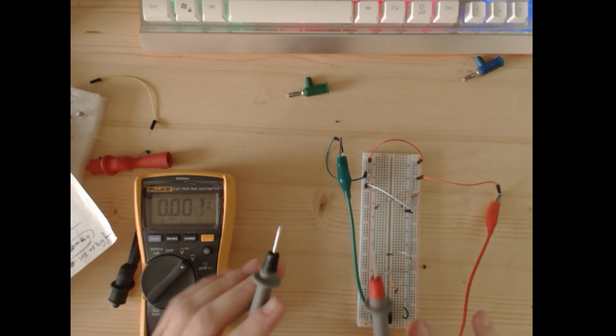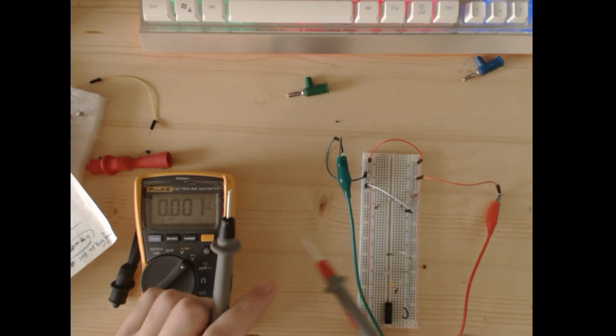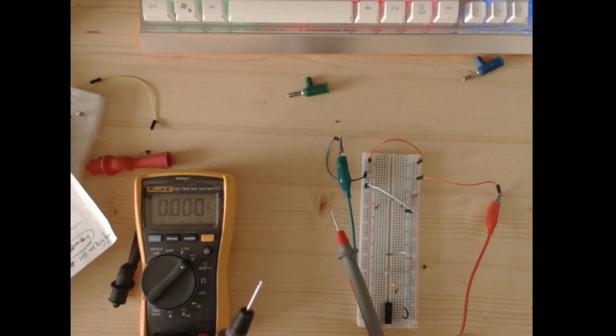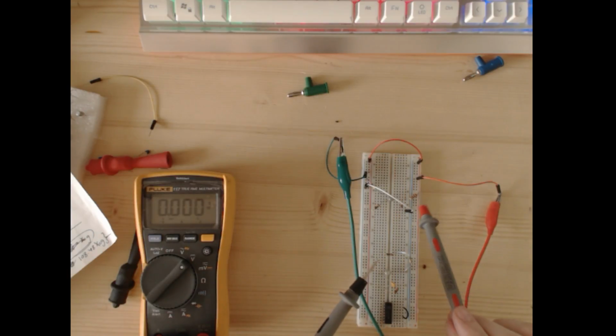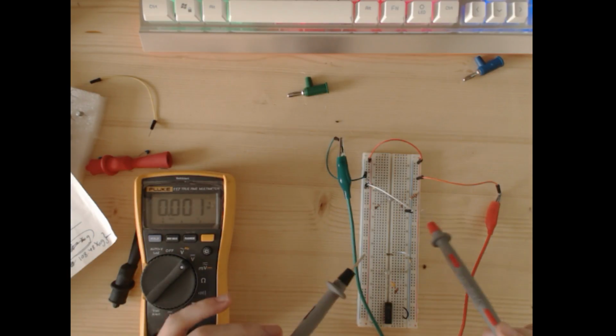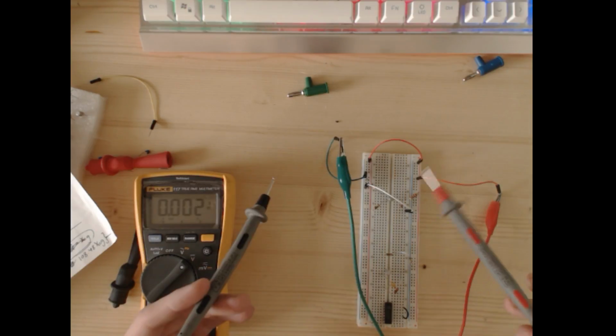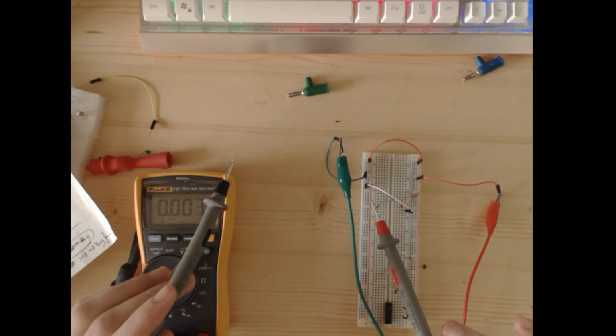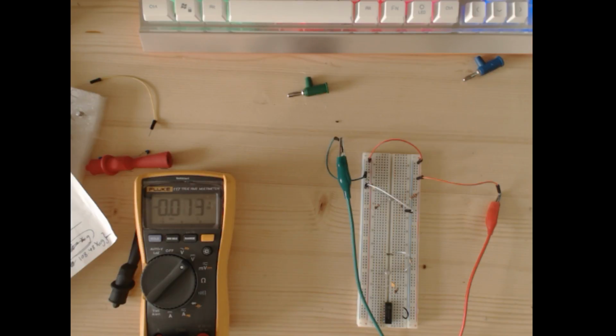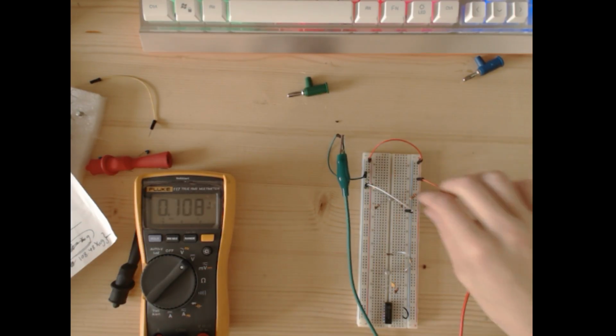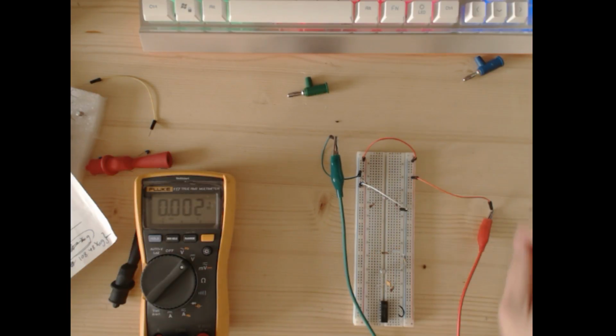So my values are a little skewed, probably because of that 2.2K resistor over here. So I could look for something equivalent, a 1K and a 560 ohm. So let's go about and find one.